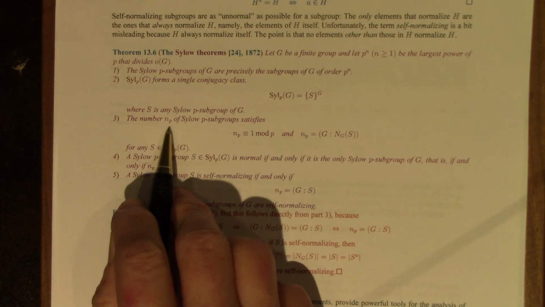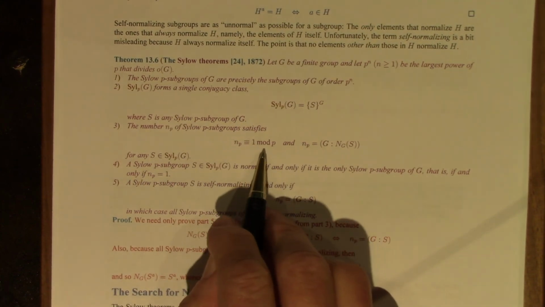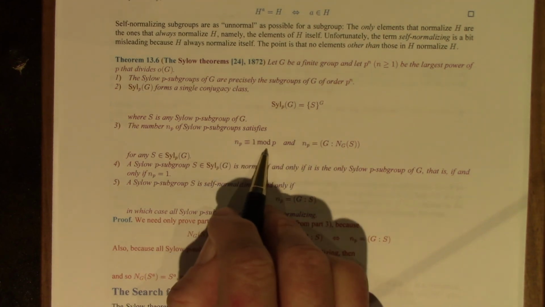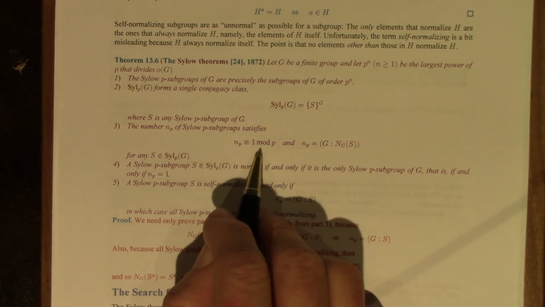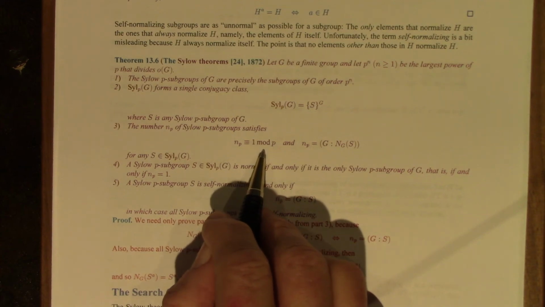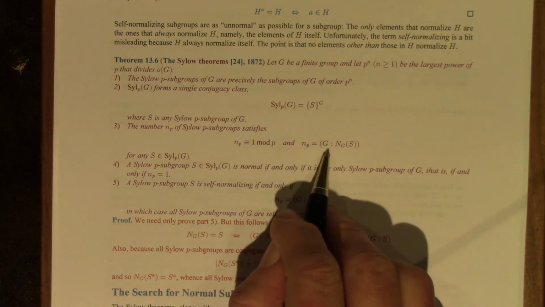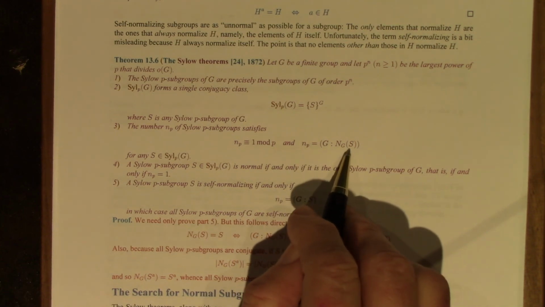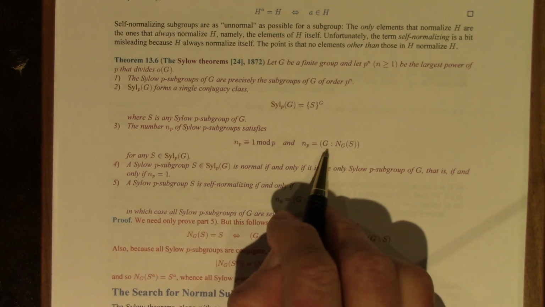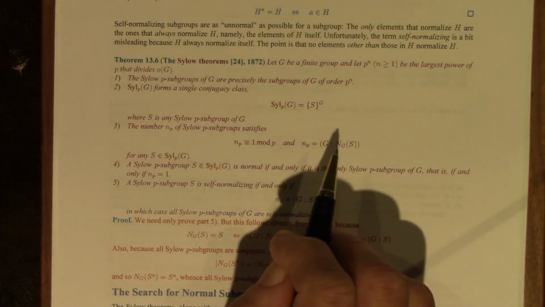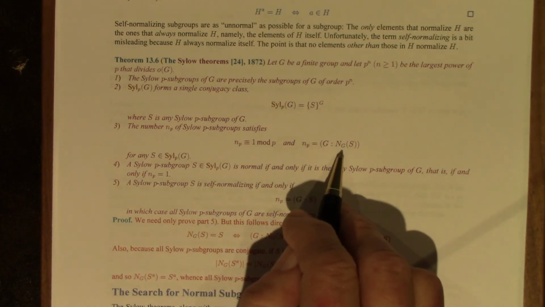The number n_p of Sylow p-subgroups satisfies 2 properties. It's congruent to 1 mod p. That we learned from our action of T on conjugates of S. And it's also the index of the normalizer, because it's equal to the size of the conjugacy class, which we learned in Chapter 8: the number of conjugates is the index of the normalizer.